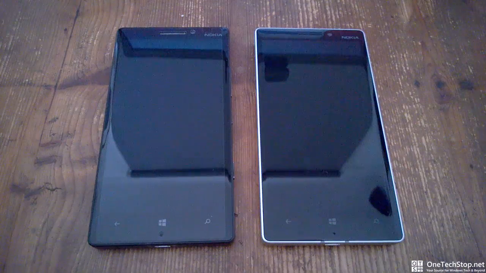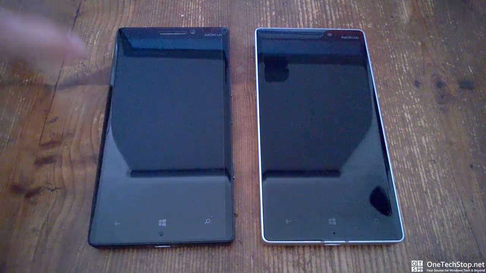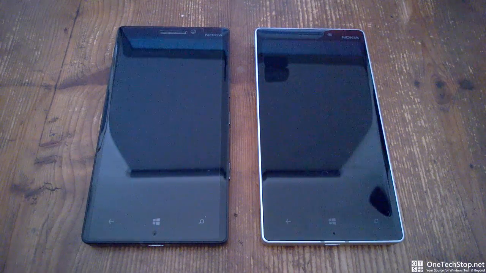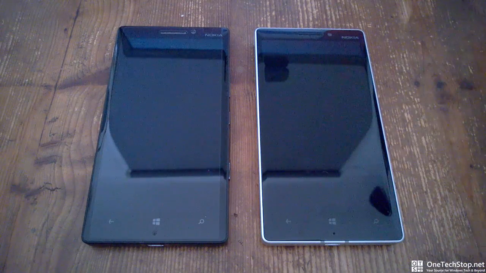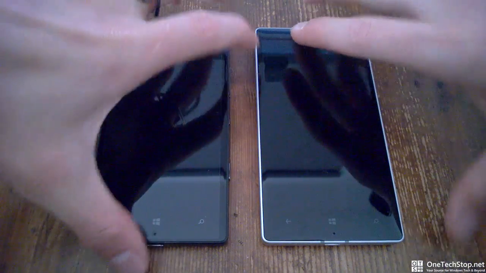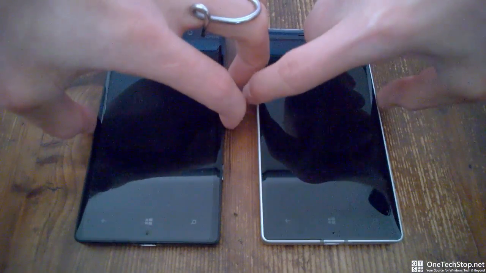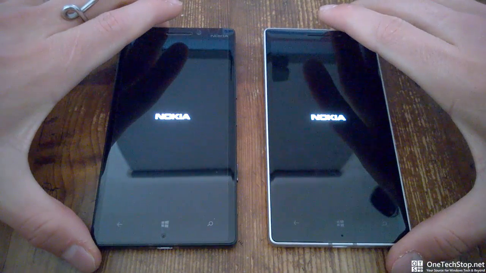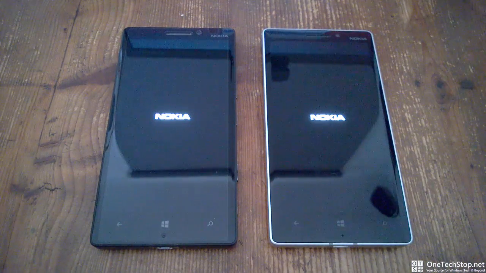So we have once again two Lumia 930s here. On the left side we have a black one with build 105.12 installed, and on the right side a bright orange one with build 101.66 installed. First of all we do a boot comparison, to see which one takes longer until it is usable.